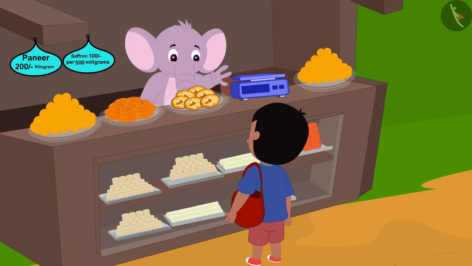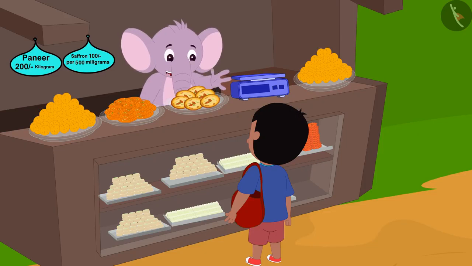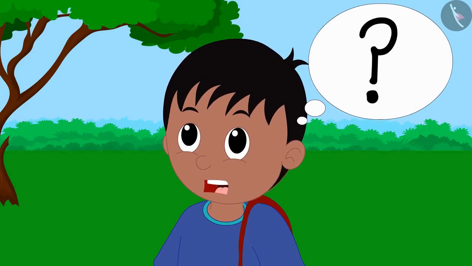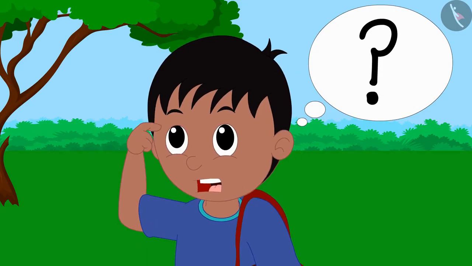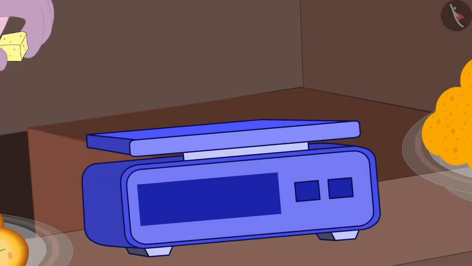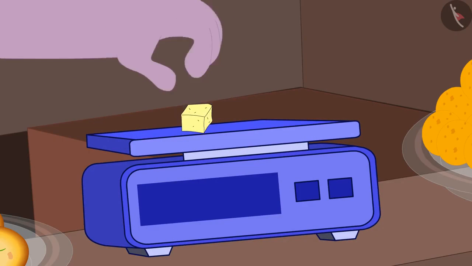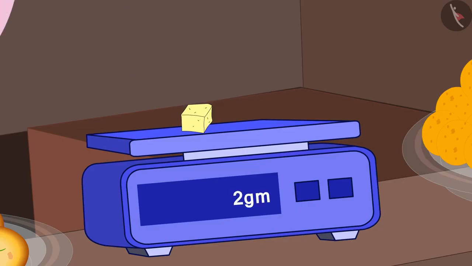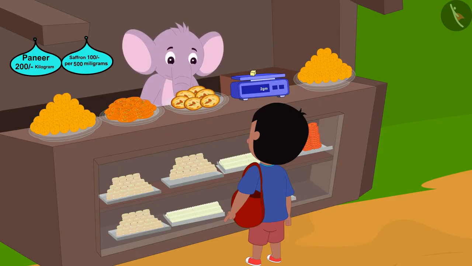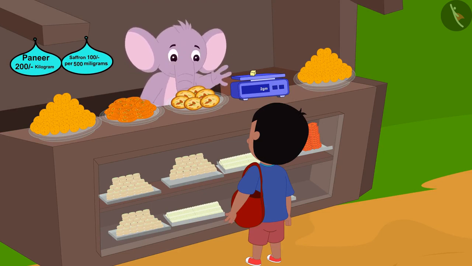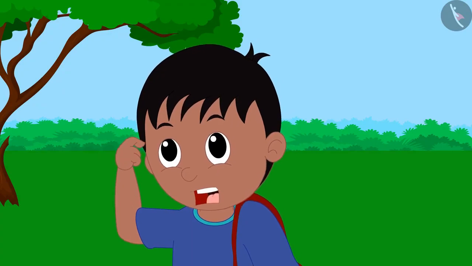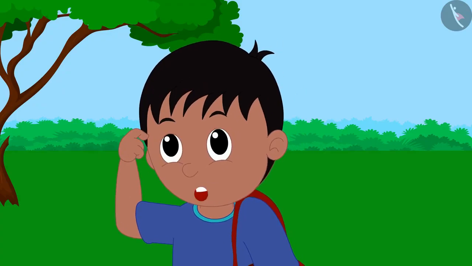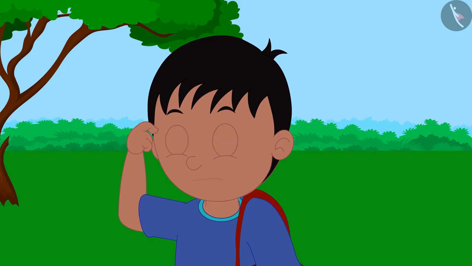You mean 1450 grams of paneer and 2 grams of saffron? Raju could not understand anything. Appu then placed 2 grams of paneer on a weighing scale and said to Raju, Look, Raju, will your mother be able to make any dish using it? No, looks like I swapped the units of these 2 items.